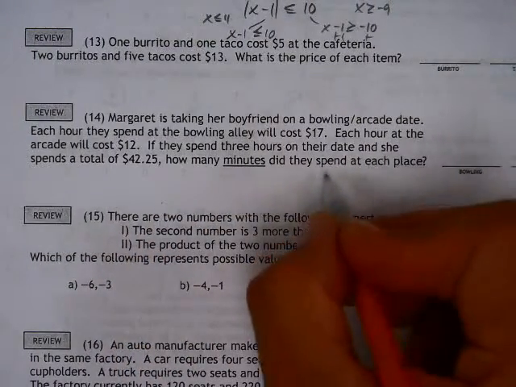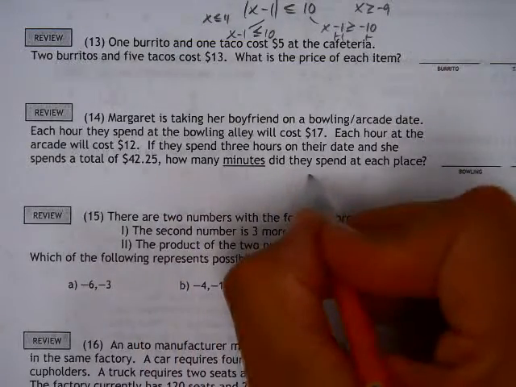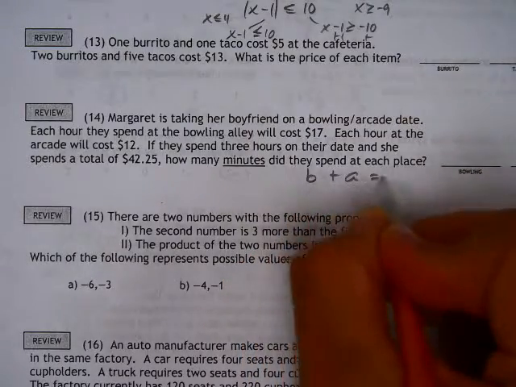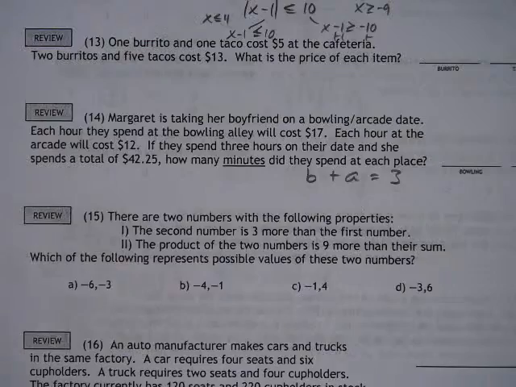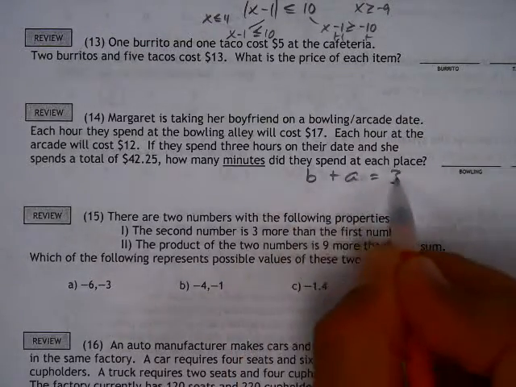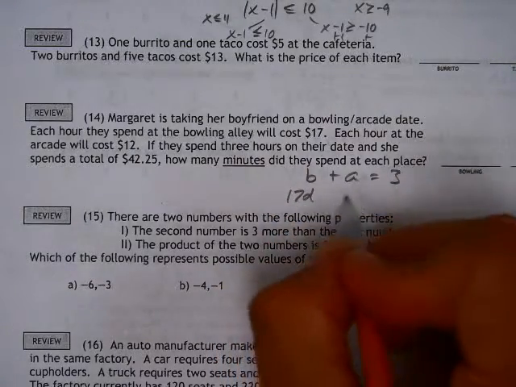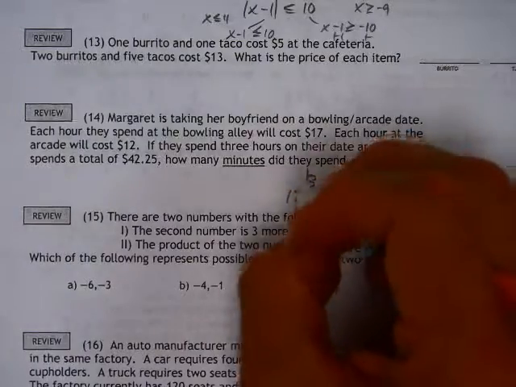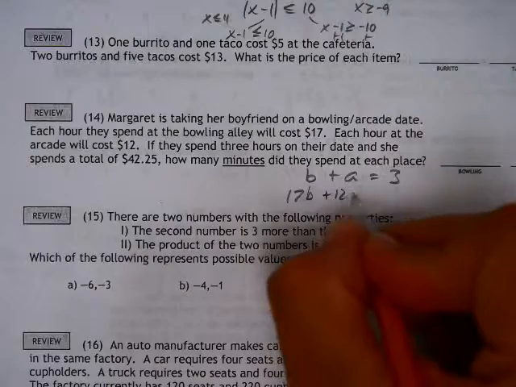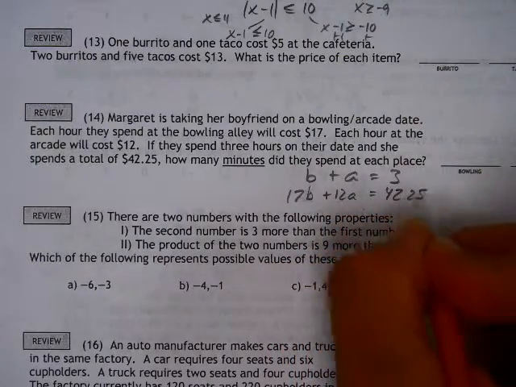Well, let's break it down here. You've got a 3-hour date. So let's say B plus A is equal to 3 hours, and we'll deal with the minutes later. Total time spent on the date, some at the bowling alley, some at the arcade, is equal to 3. But we also have this $17 that we spent per hour at the bowling, plus there's $12 per hour at the arcade, and they added up to $42.25.